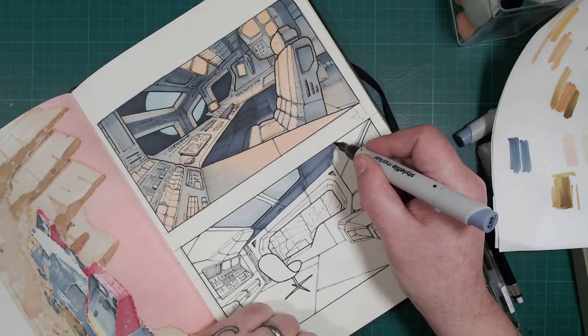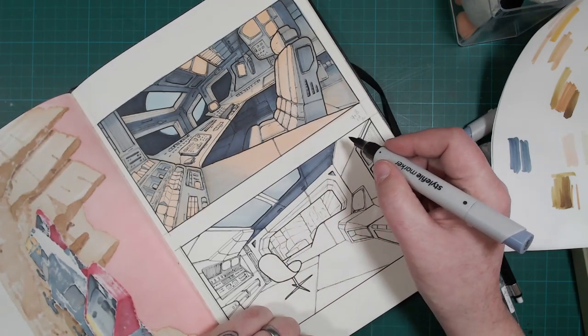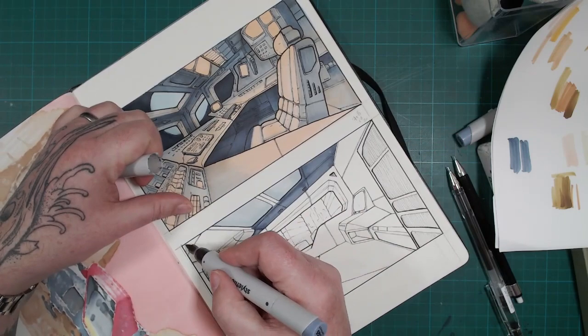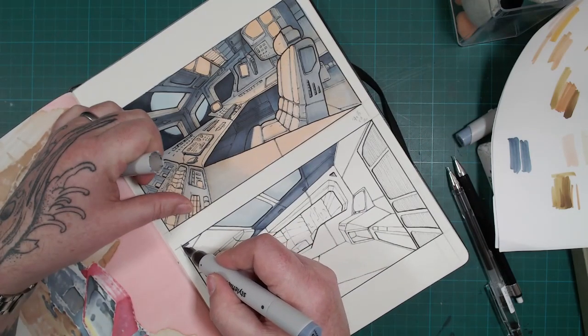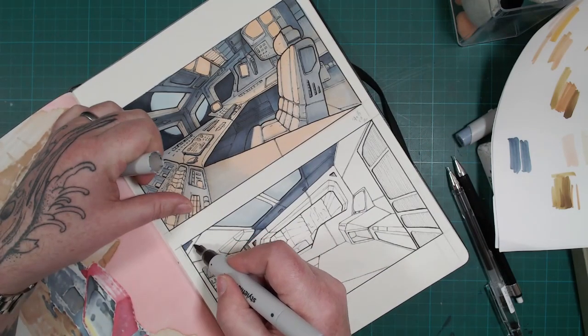Alright, let's time-lapse this, and remember what I said. Dark on top, clear on the bottom, and try to get a gradient in between. Here we go.